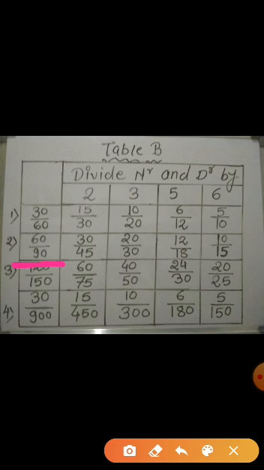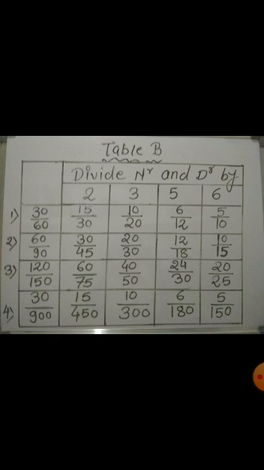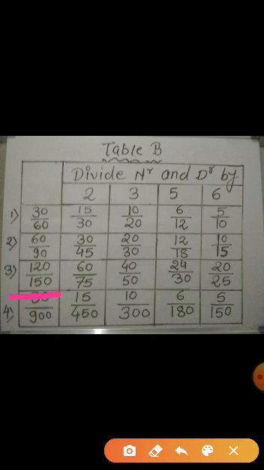Second fraction is 60 upon 90. 60 divided by 3 will get 20 and 90 divided by 3 will get 30. So 20 upon 30 is the equivalent fraction. The next fraction is 120 upon 150. Now 120 divided by 3 will get 40 and 150 divided by 3 will get 50. So 40 upon 50 is the equivalent fraction.